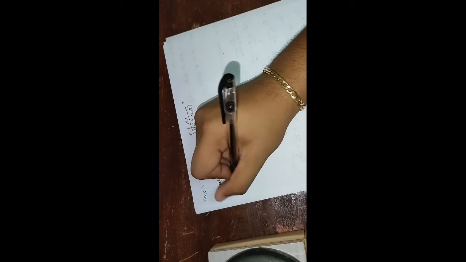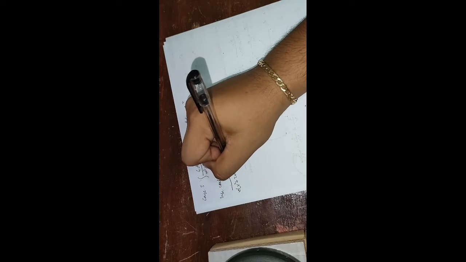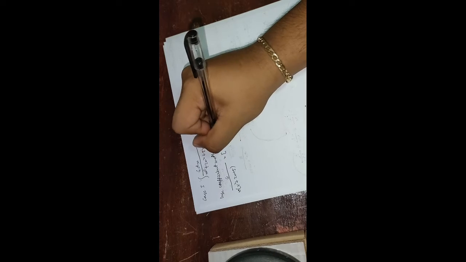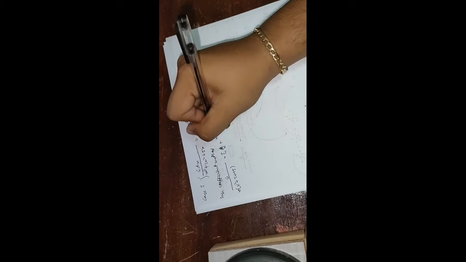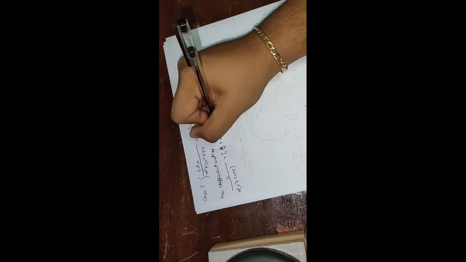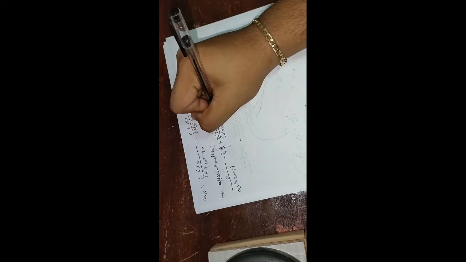So we can write 6 over x(x squared plus 2x plus 5) equals a over x plus (b(2x plus 2)) over (x squared plus 2x plus 5) plus c over (x squared plus 2x plus 5).